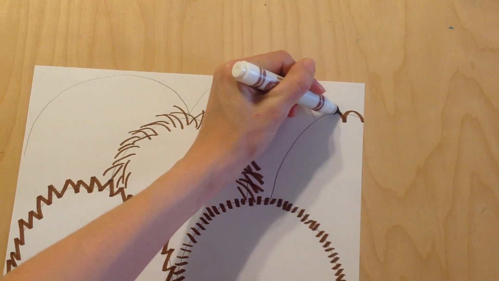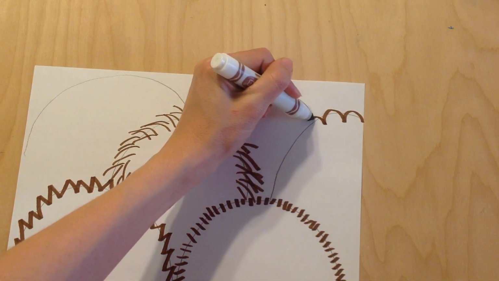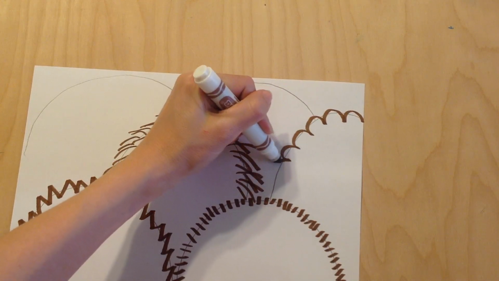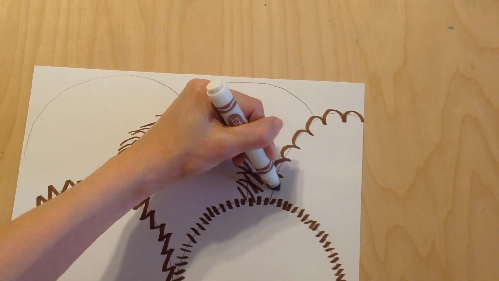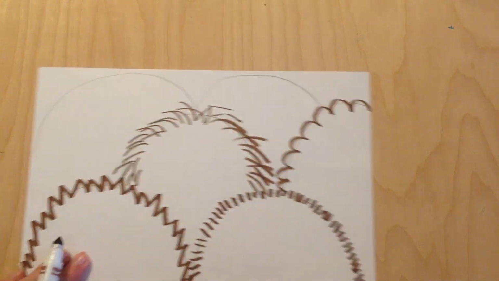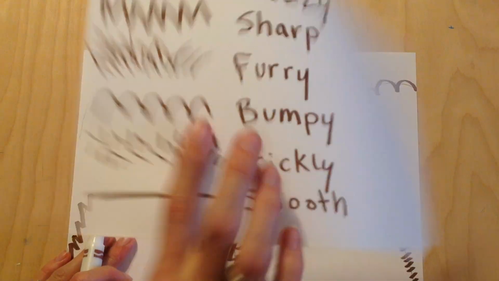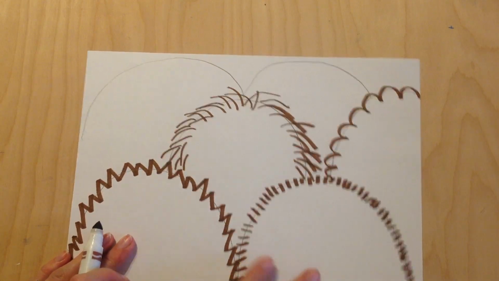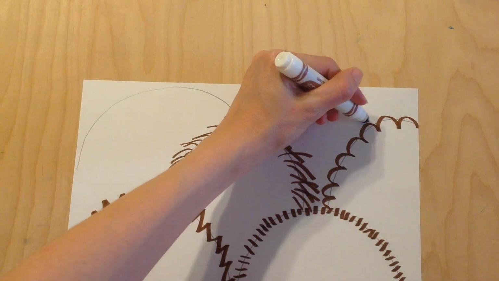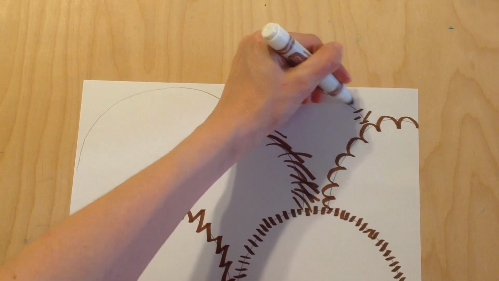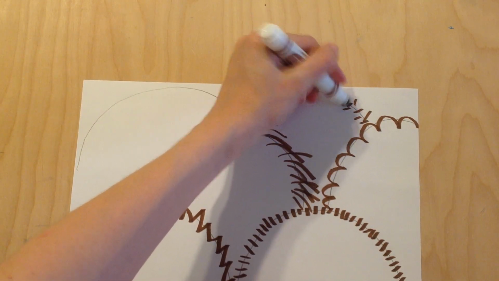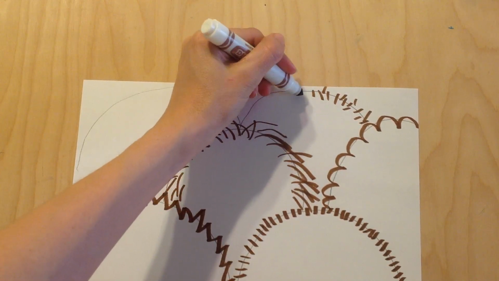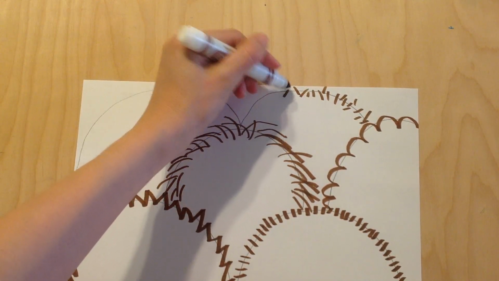Alright, now my next one is going to be a Bumpy Monster. So I'm using my bumpy curved lines. Now I'm making my prickly monster. With short lines that are going in different directions.